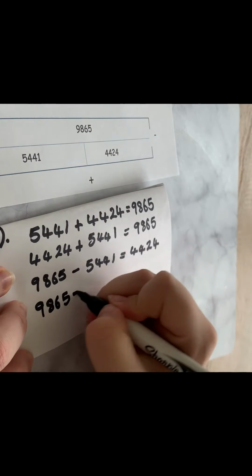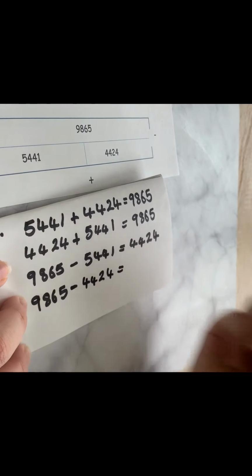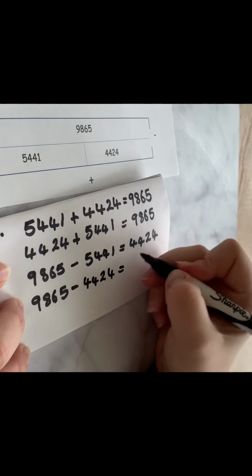And then the final number sentence I can do, I've got 9,865. And I'm going to take away 4,424. And that would leave me with 5,441.